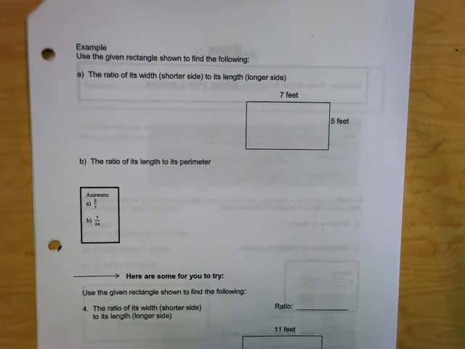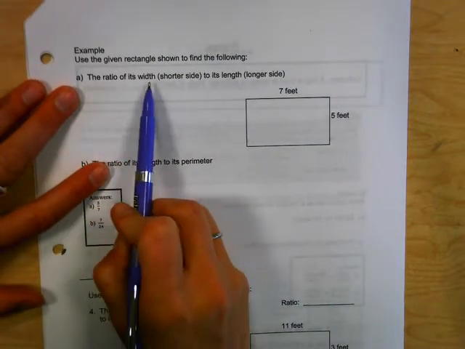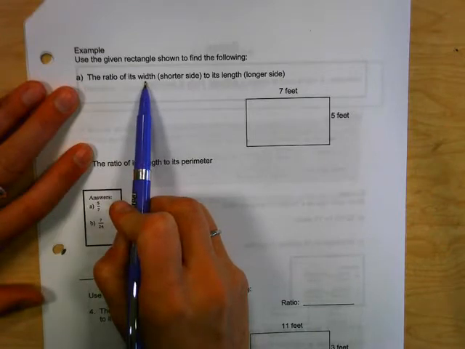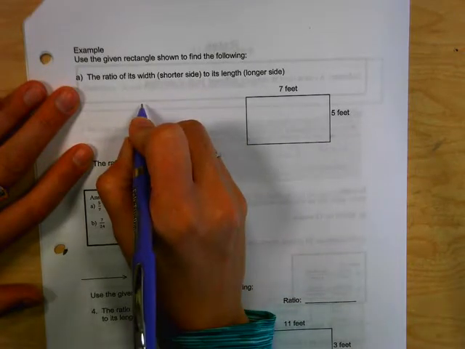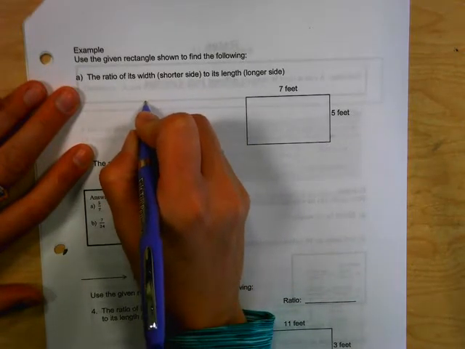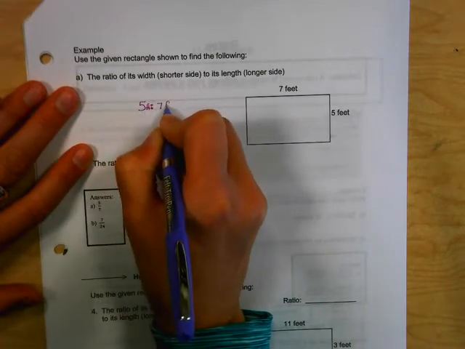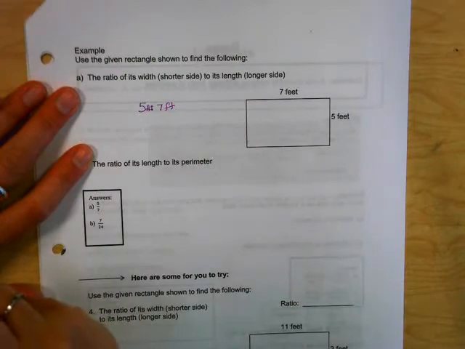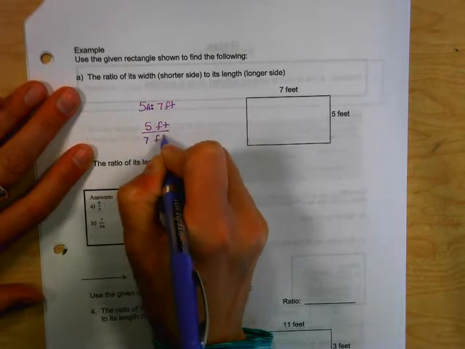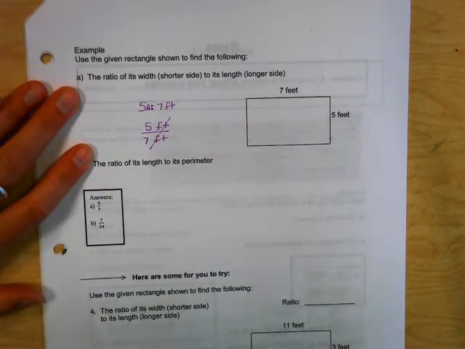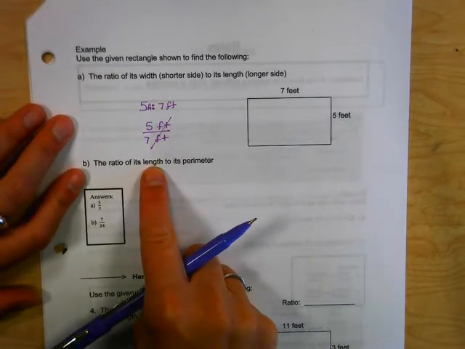Use the given rectangle shown to find the following. Okay, so they want a ratio. The width, which is the shorter side, to its length. Okay? So I'm going to go ahead and write it as a fraction. Now you could write shorter side, and we'll put our feet in there, to larger side. You could do it that way. As a fraction, 5 feet in the numerator, 7 feet in the denominator. We don't need to write those units because they're the same. So 5 over 7.